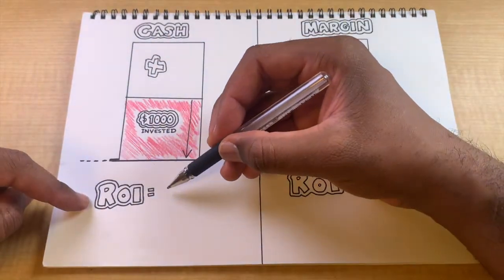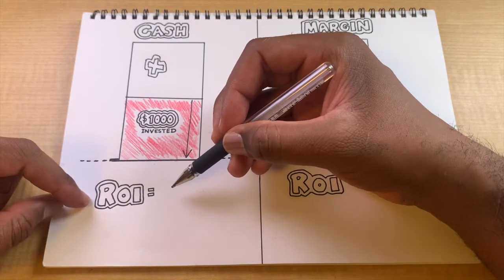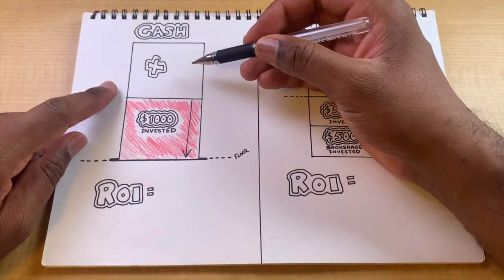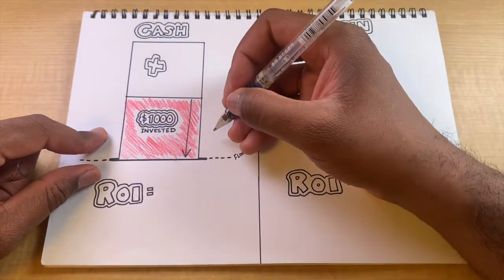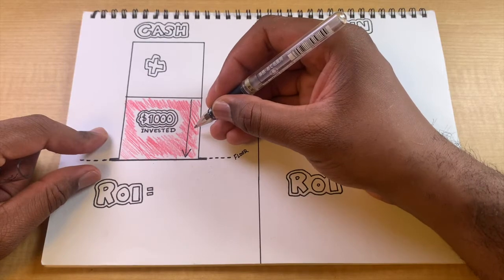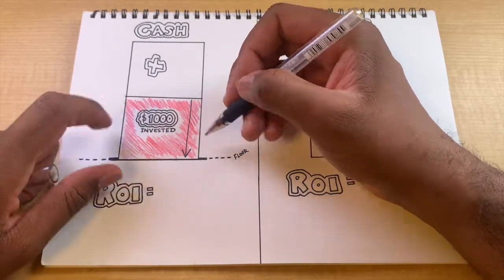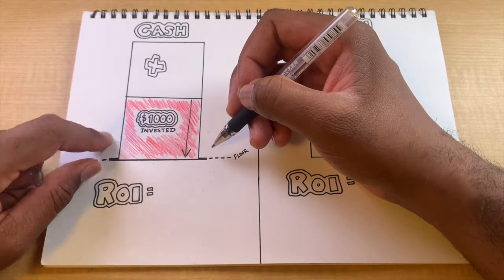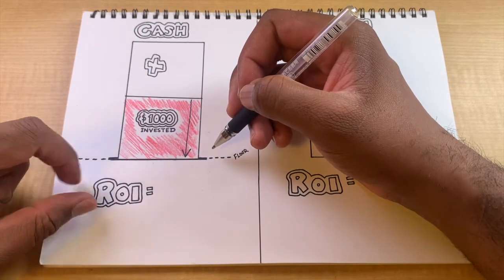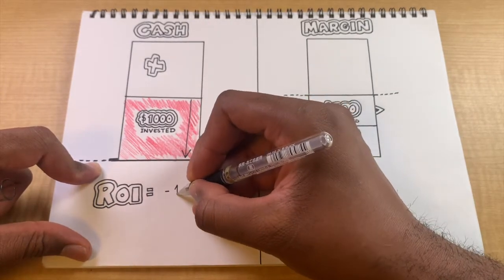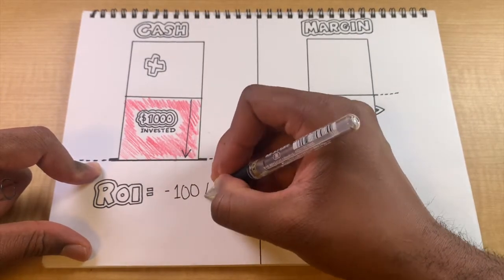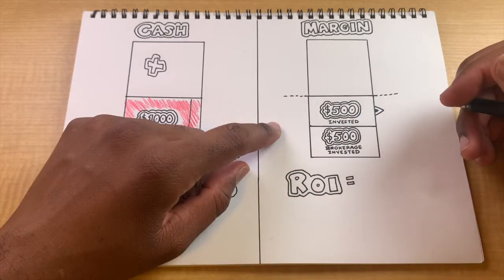So what would your return on investment be? Well, in this case, my net profit is negative. It's negative $1,000 because you lost everything. So your net profit is negative $1,000 divided by the $1,000 that you've invested. That's negative 1. We multiply that negative 1 times 100 to get a percentage, and that's a negative 100% return on investment.